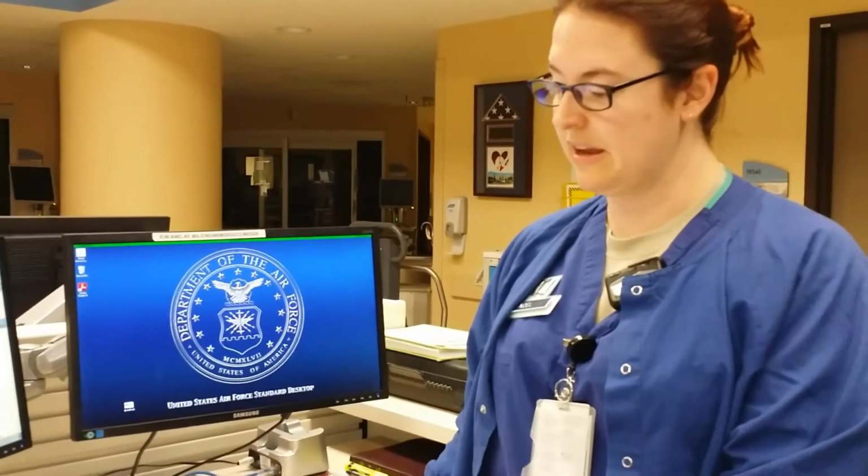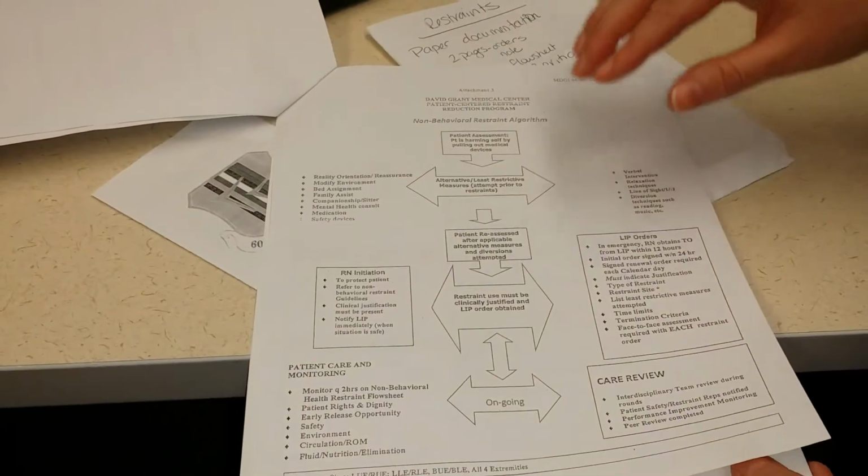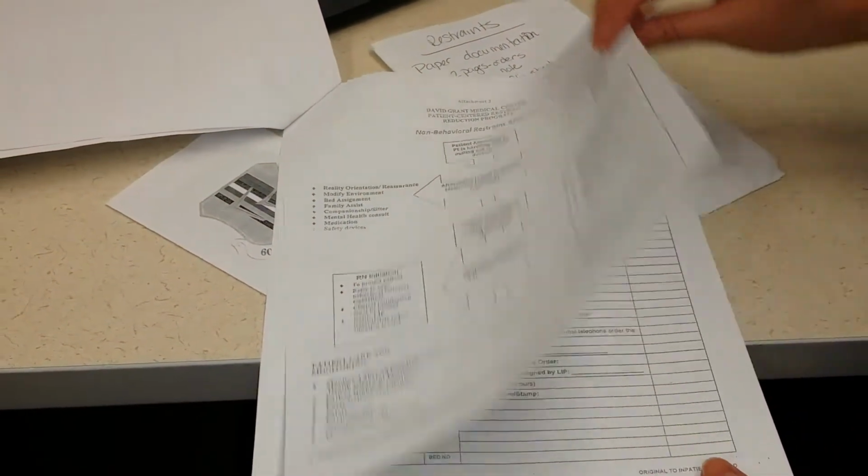The only people that can actually sign an order are an attending or a nurse practitioner. They have to be independently practicing. So a resident cannot sign restraint orders for you. Once you've talked to the physician and said, this is the situation, this is what's going on with the patient, then you proceed with your paperwork.